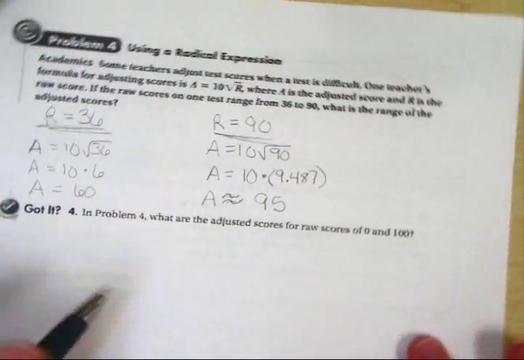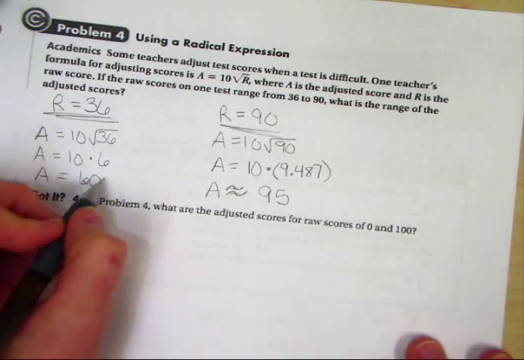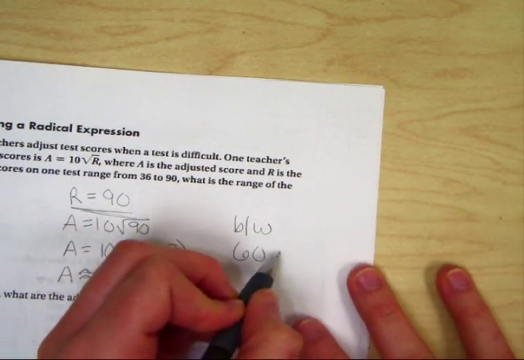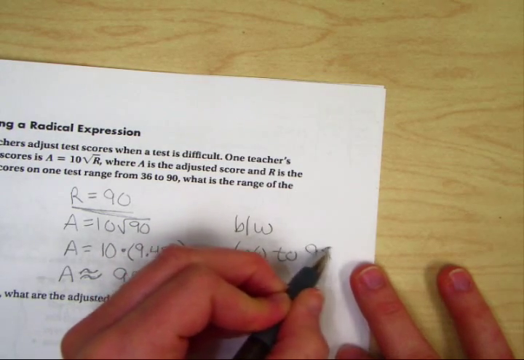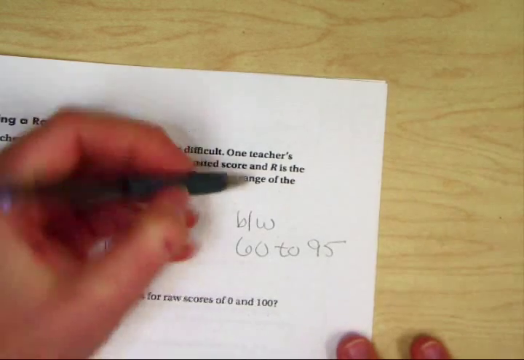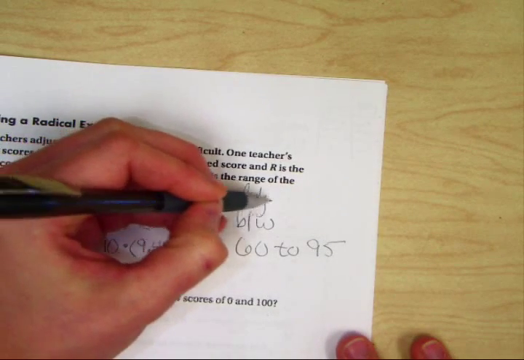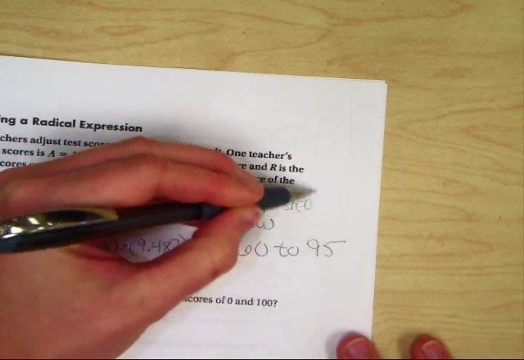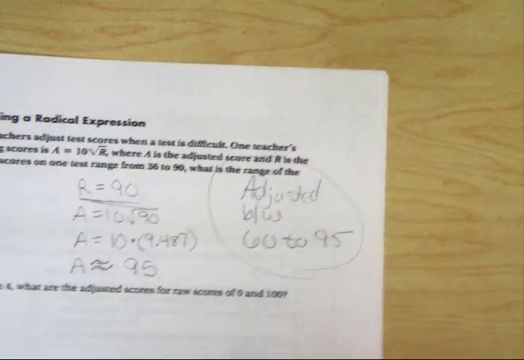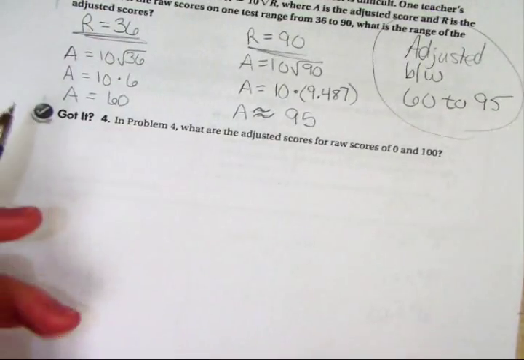The adjusted scores range between a 60 to a 95. And these are the adjusted scores. And you will find some college teachers who do that. I don't.